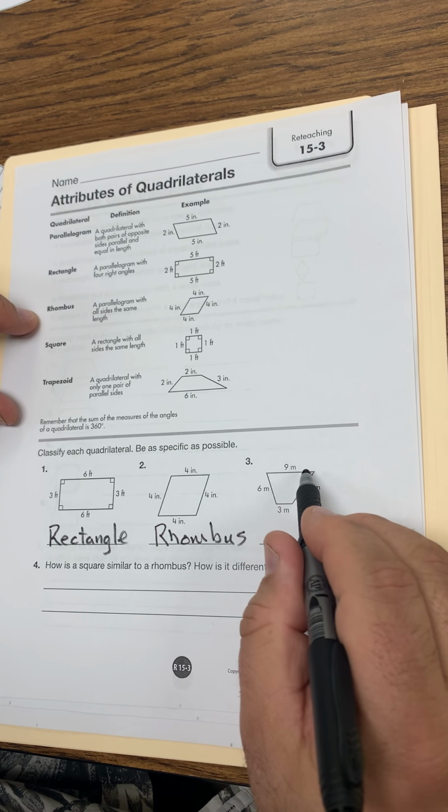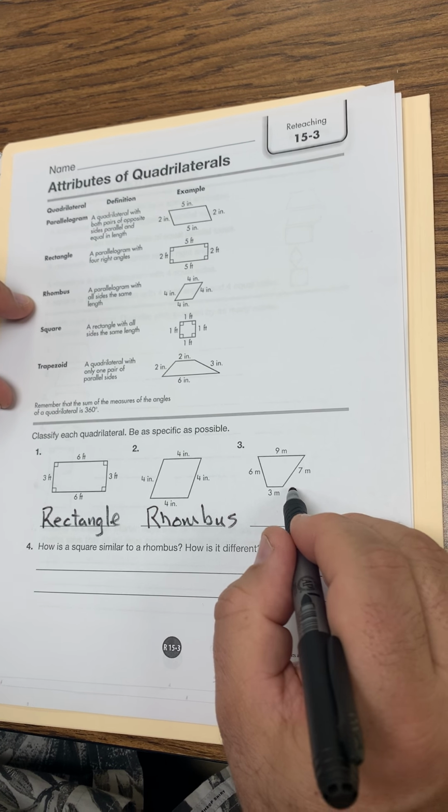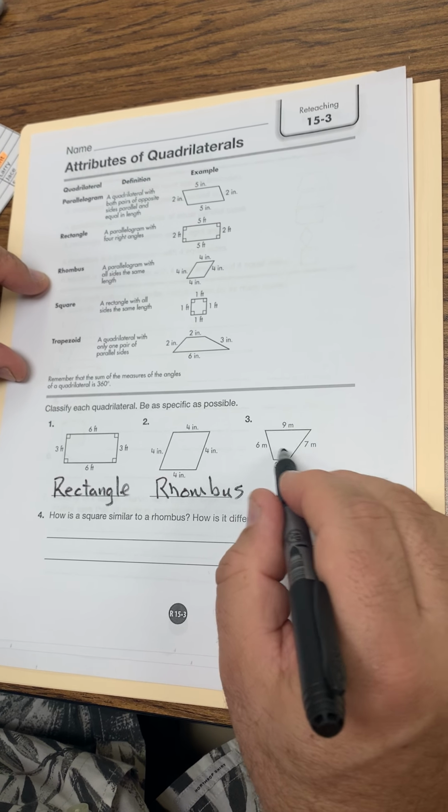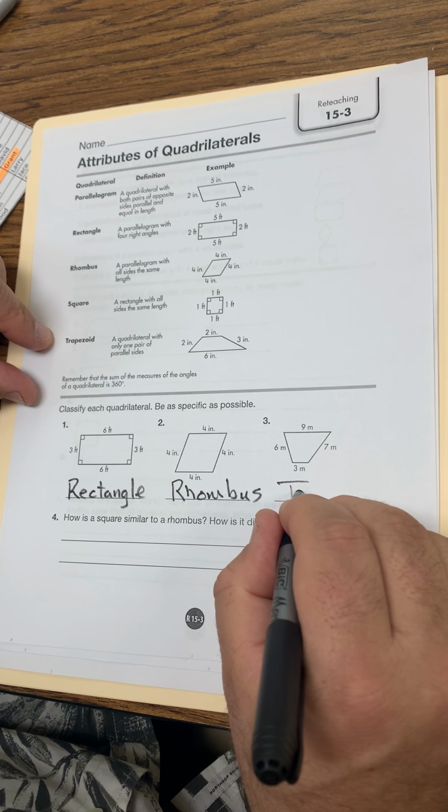And again, there are four sides. There's one pair of parallel lines, and the other two will eventually intersect. Well, guess what? That's a trapezoid.